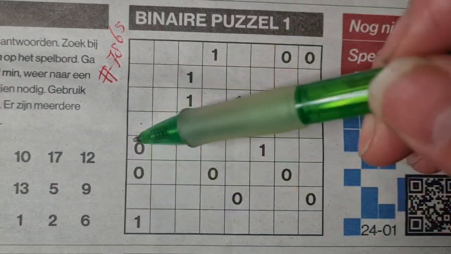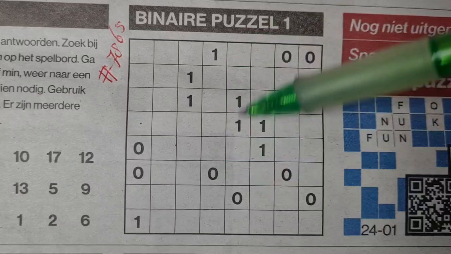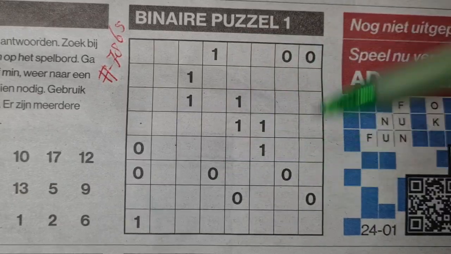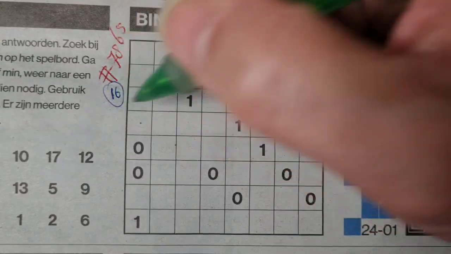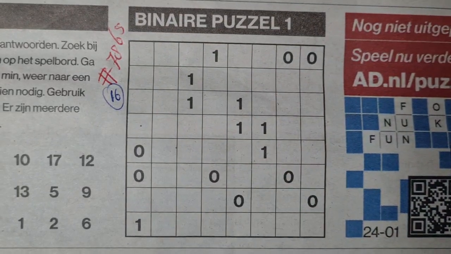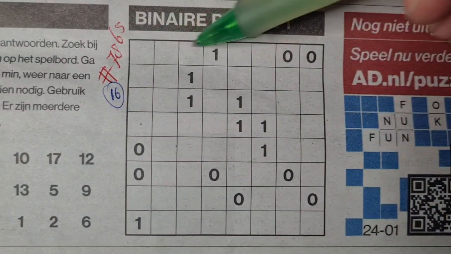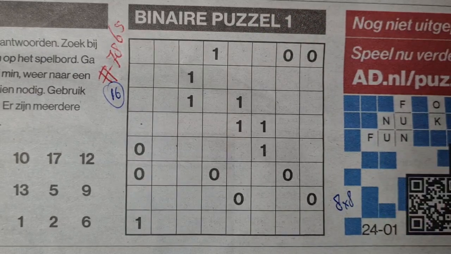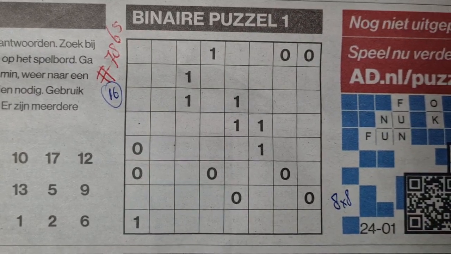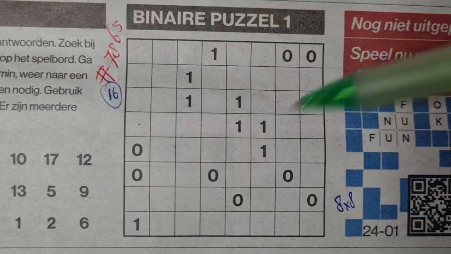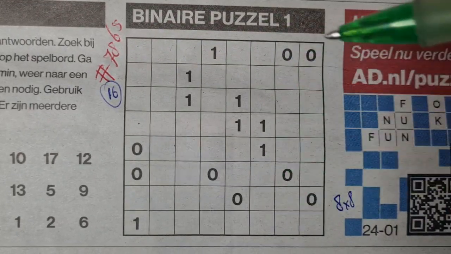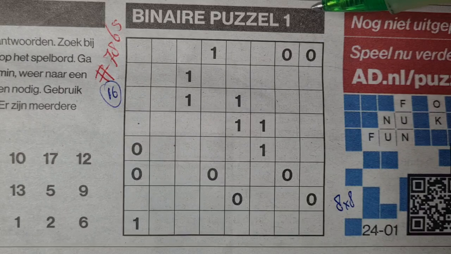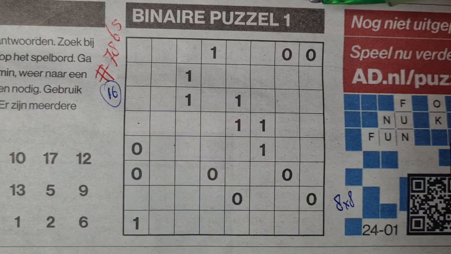This one has 1, 2, 3, 4, 5, 6, 7, 8, 9, 10, 1, 2, 3, 4, 5, 16 printed digits. And what kind of binary puzzle is this one? Let me count the boxes. 1, 2, 3, 4, 5, 6, 7, 8 by 8. Binary puzzle, 8 by 8. That means in a row or in a column there are always 4 O's and 4 1s. Alright, so let's get started.